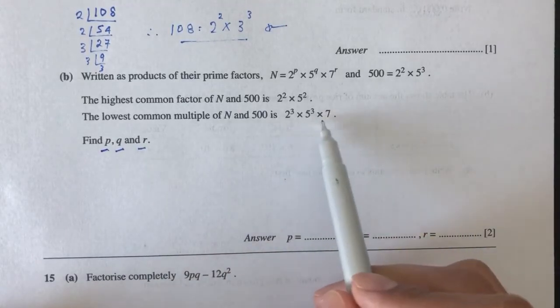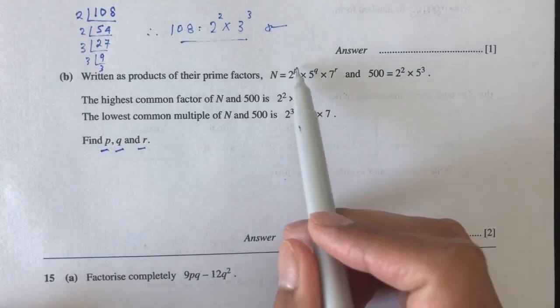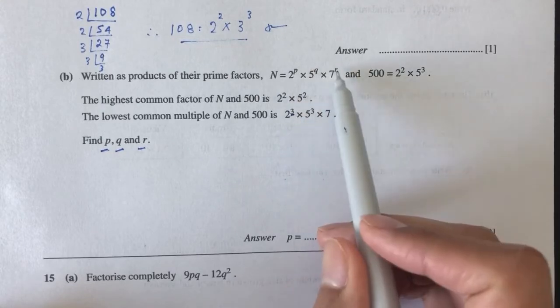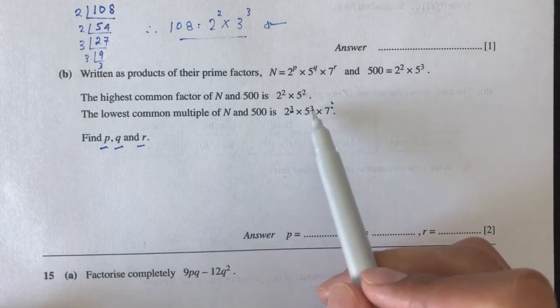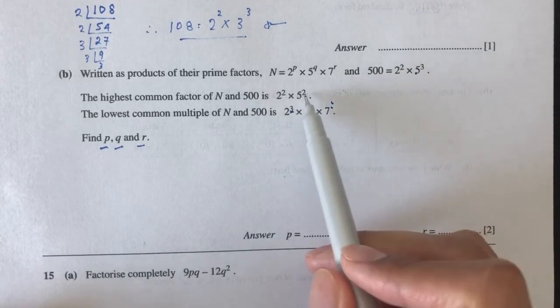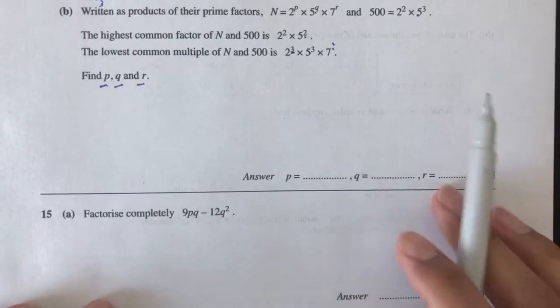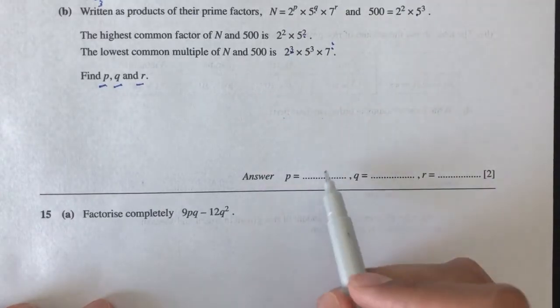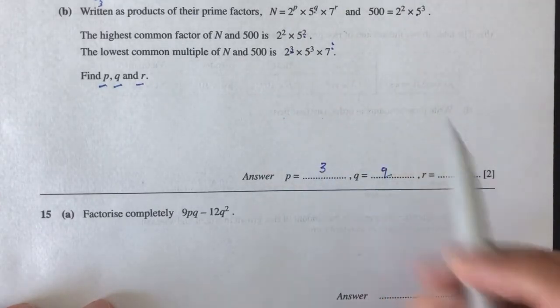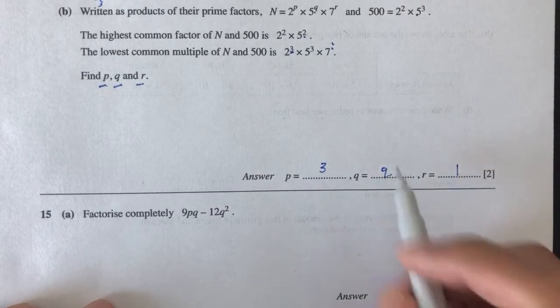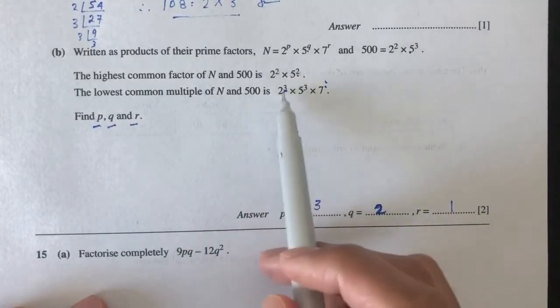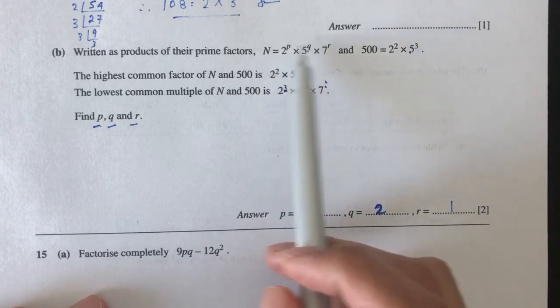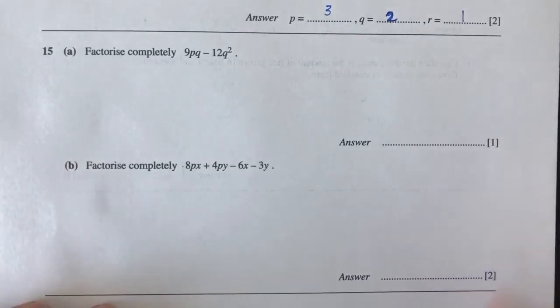So from this I observed that the p is 3, r is 1. And then this will be from this. So it means that q will be 2. So your answer will be p will be 3, q will be 2, and r will be 1. Sorry, q will be 2. So you have to observe the powers of these numbers and find the powers of this one. Pretty easy.